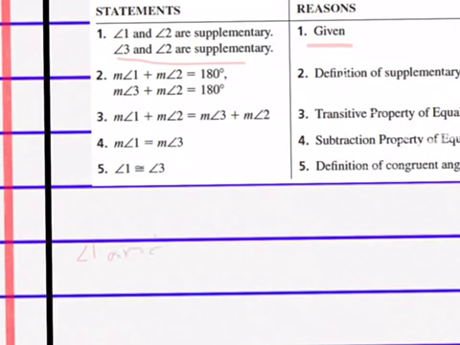And angle 2 are supplementary. This looks terrible, sorry. And that was given. So I'm going to go ahead and write given. All right, I'm going to try something else here. Oh, that was even worse. Gosh. All right, let me pause this and fix this pen. Okay, I think I fixed the pen.